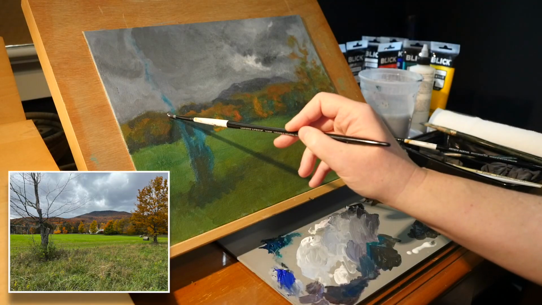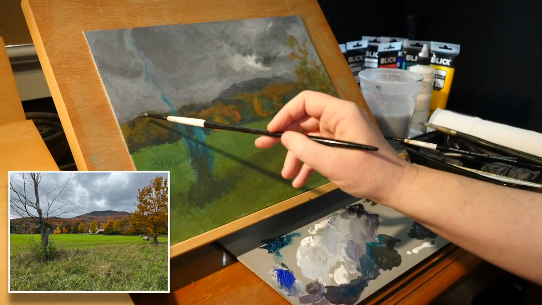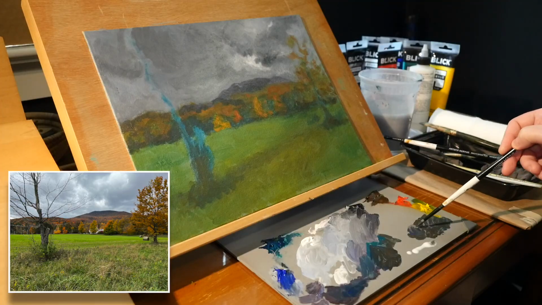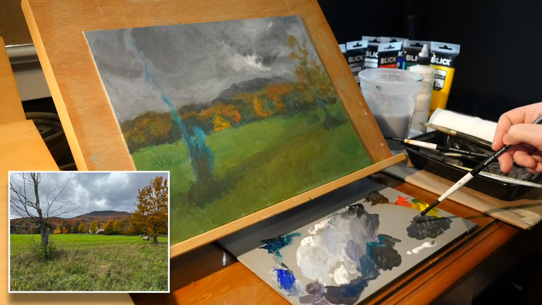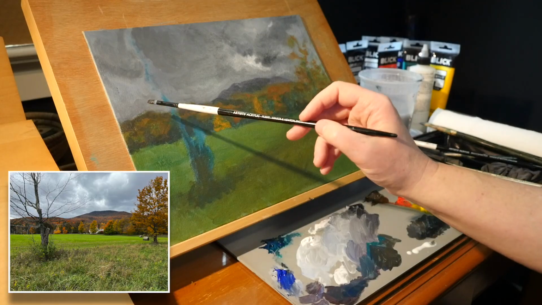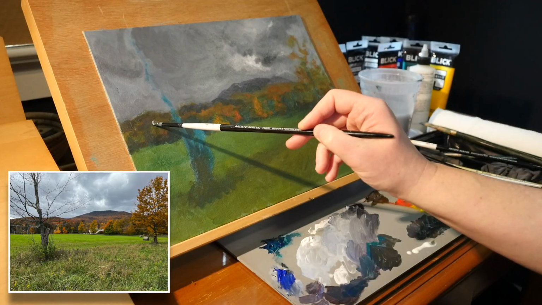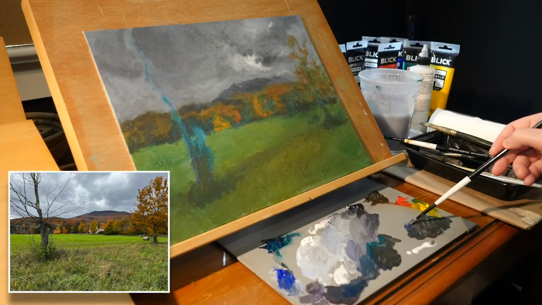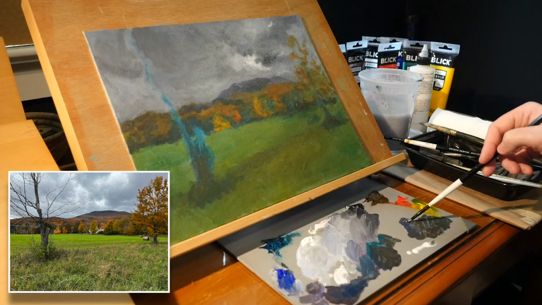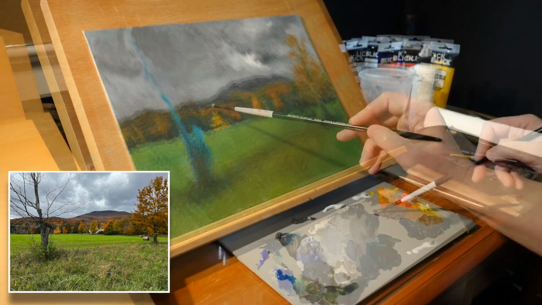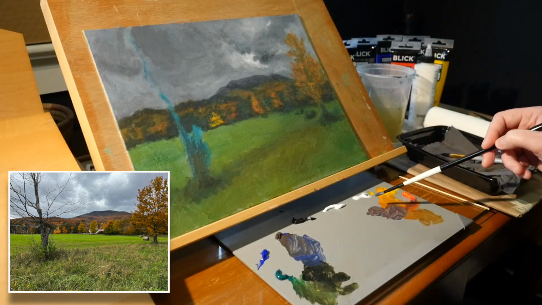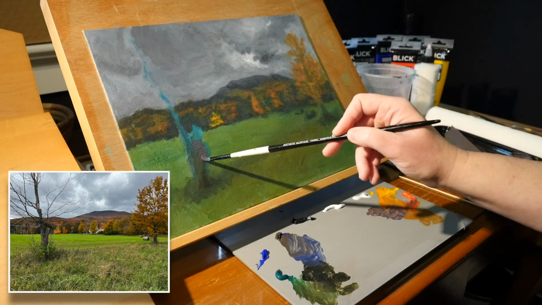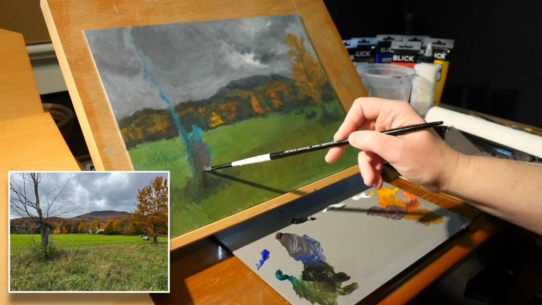So again, like the sky, I want to get this section that is sort of the background, or almost the middle ground, finished because I know I'm going to do a lot of detail in the tree. So I want everything behind the tree to be done and be able to dry so that I can paint over those small branches. So if you have anything in your painting that's detailed like that, you can just paint over it. And here you can see, I added in all those darks, and now I'm getting ready to think about the tree in the foreground.